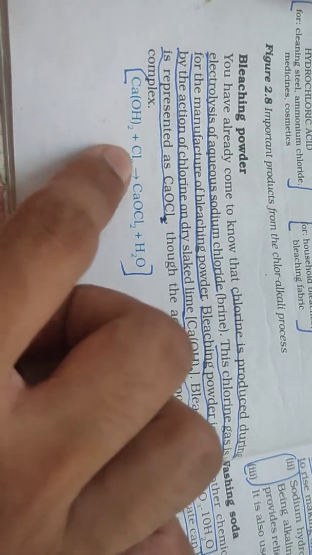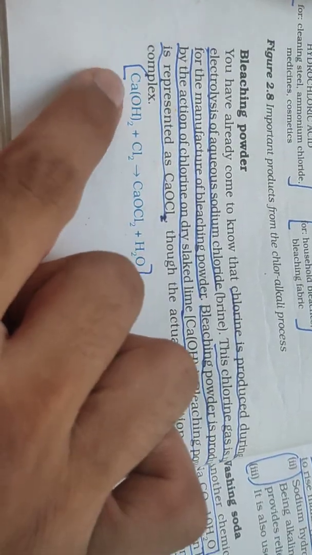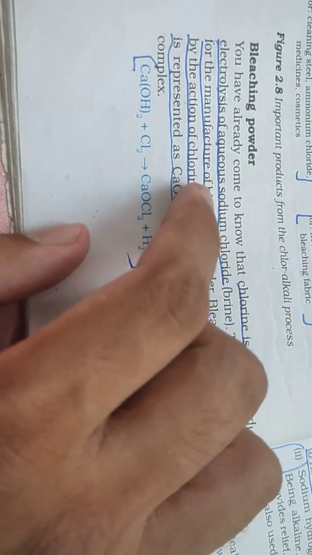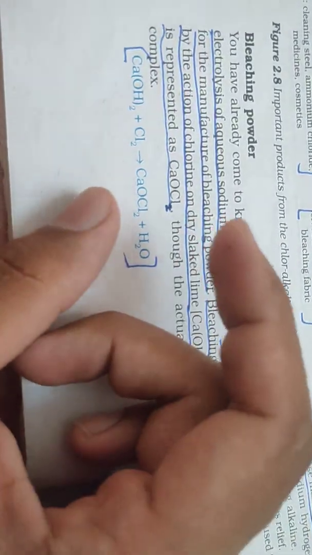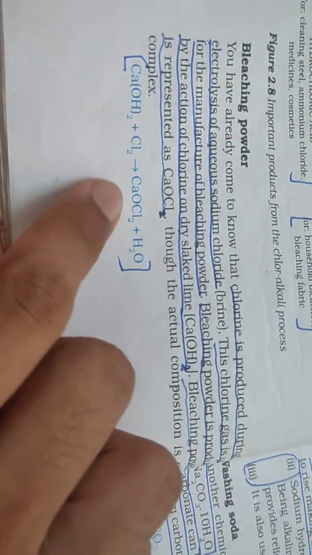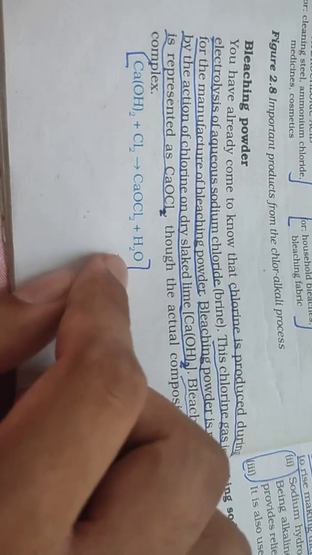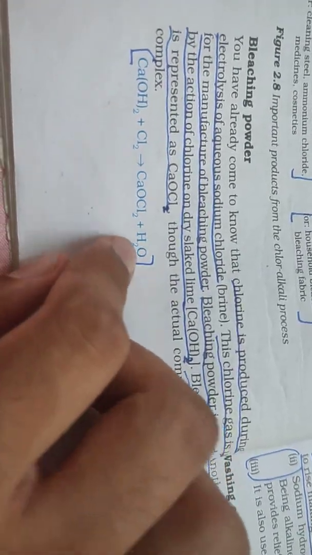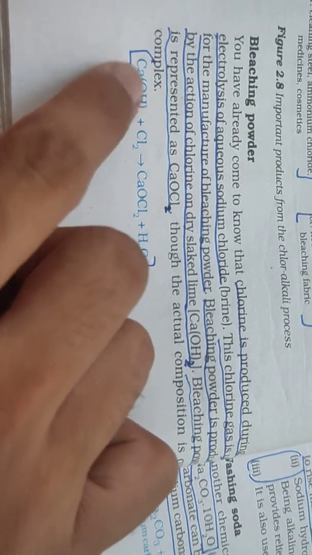Then this Cl2 will come and combine with Ca, and H would be taken away. Obviously H cannot remain in a free state. H needs to combine with oxygen, and then it will form water. So the product would be calcium oxygen dichloride, CaOCl2, plus water, H2O. You can easily remember this reaction.